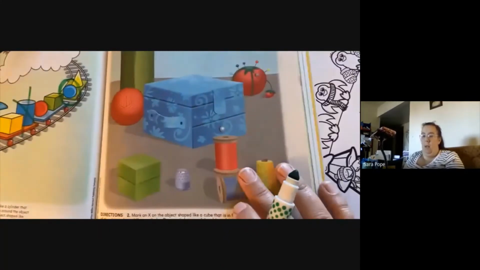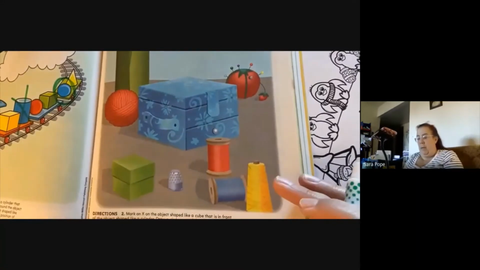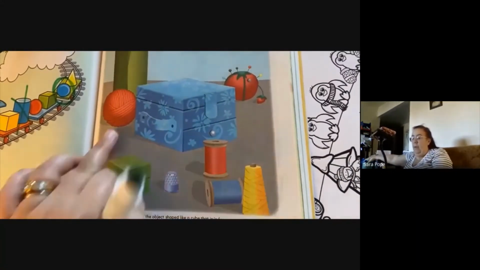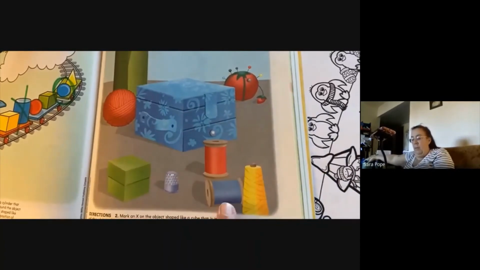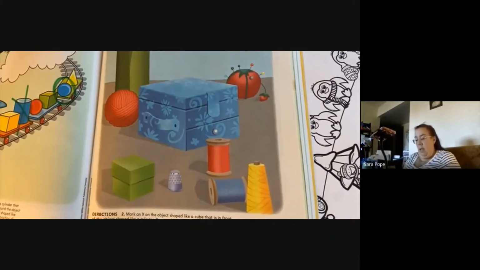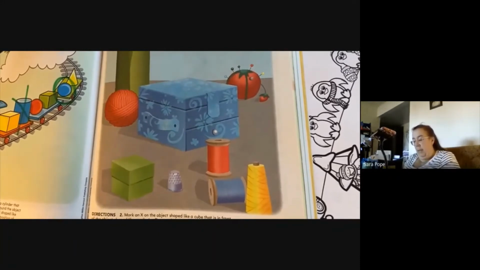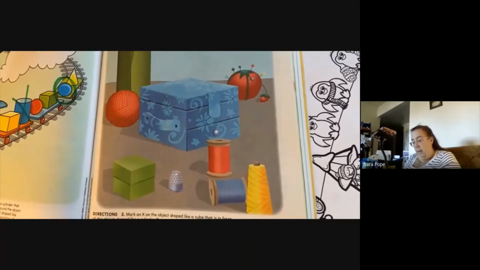All right, now I have a sewing kit. And here I've got some objects that look different. I've got some yarn, I've got some string, and it's going to talk about those shapes. And my first question says, mark an X on the object shaped like a cube that is in front of the object shaped like a cylinder. Do they want me to look for a cube?